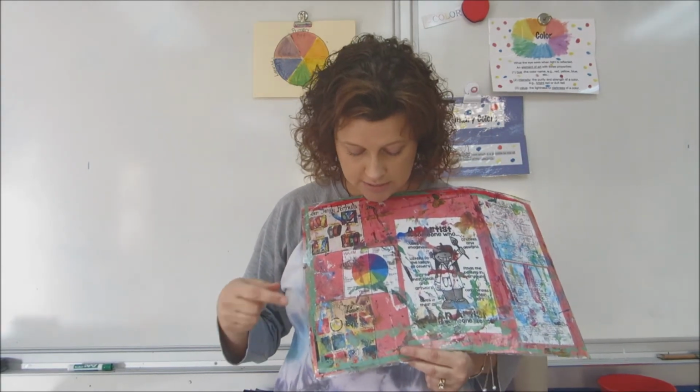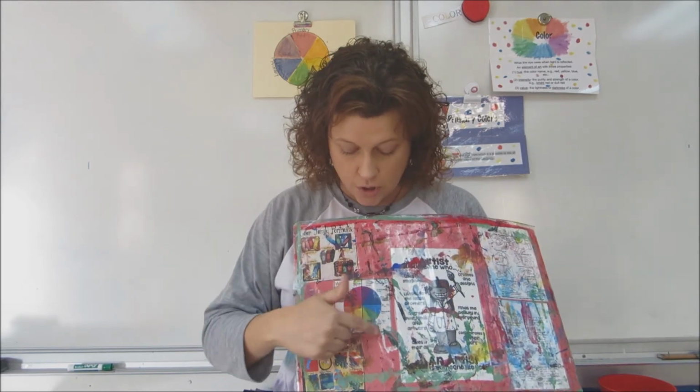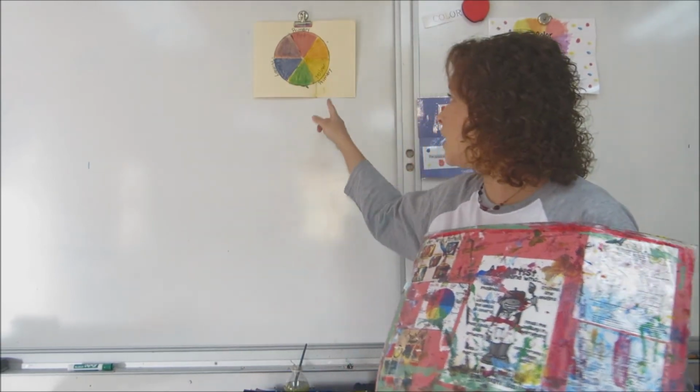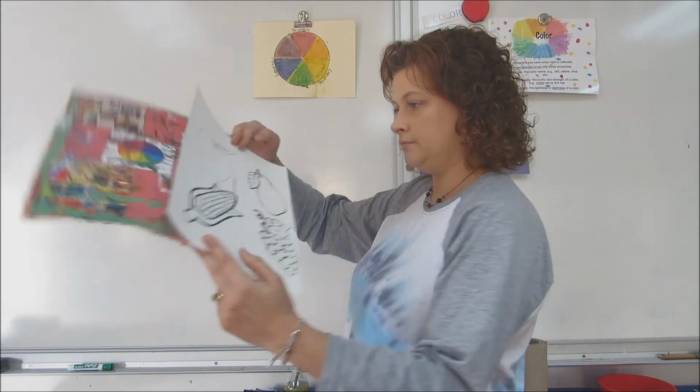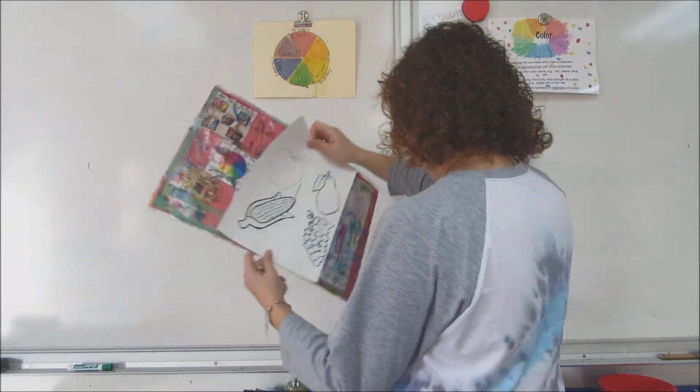And yes, there's paint all over this because other kids have used this before and we've cleaned it off, but some of the paint sticks. But on your messy mat is a color wheel to help you remember how to mix colors. And when you're doing this lesson in class, I will have a color wheel posted up on the board so you can still see that. So on our messy mat, on our table, we're going to paint our fruit today.